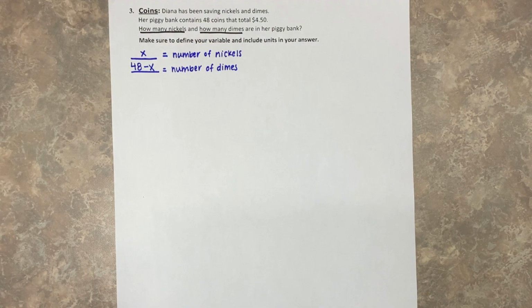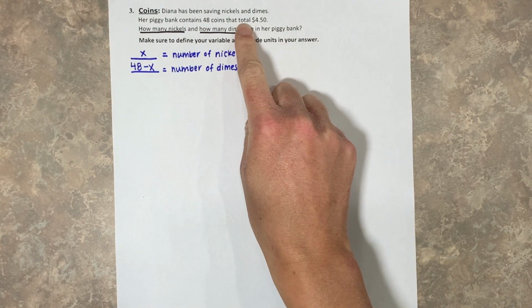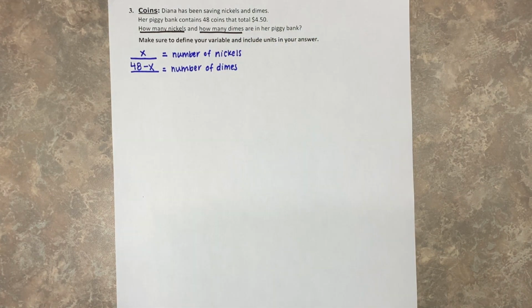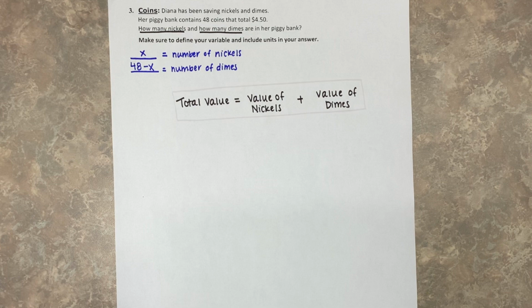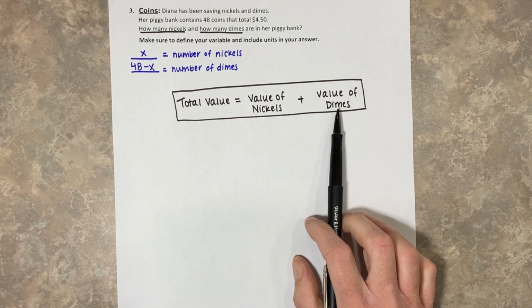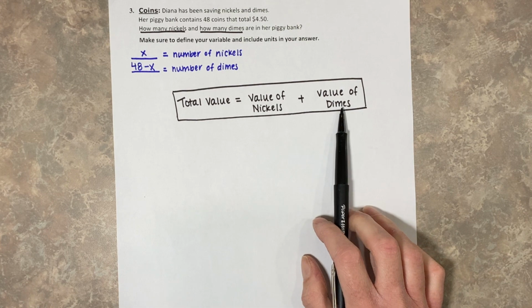The next step is we have to come up with the equation. Let's read through the problem and see what piece of information we haven't yet used. We haven't yet used the fact that the total value of the coins is $4.50. To calculate the total value of our nickels and dimes, we just need to take the value of our nickels plus the value of our dimes. And this formula can be adjusted depending on what type of problem you're dealing with. Maybe you're dealing with quarters and pennies, or maybe you're dealing with $10 bills and $1 bills, for example.